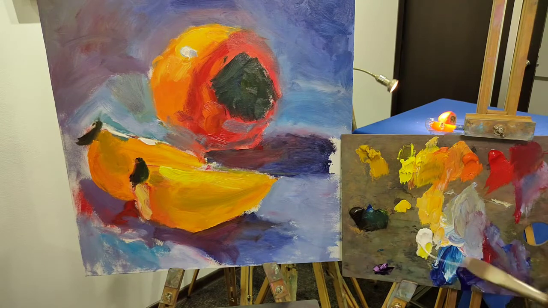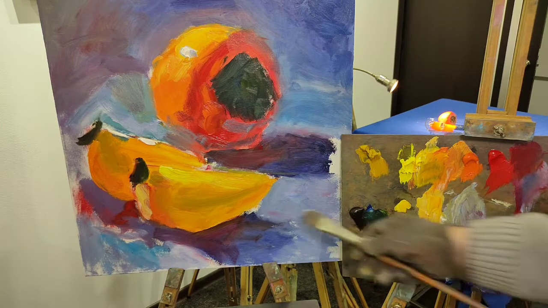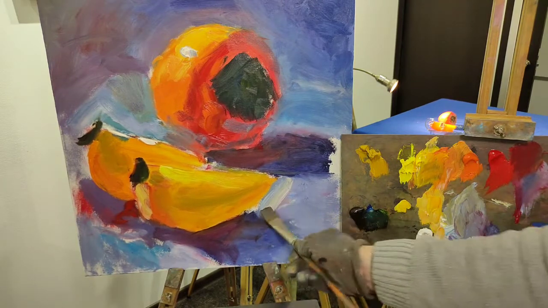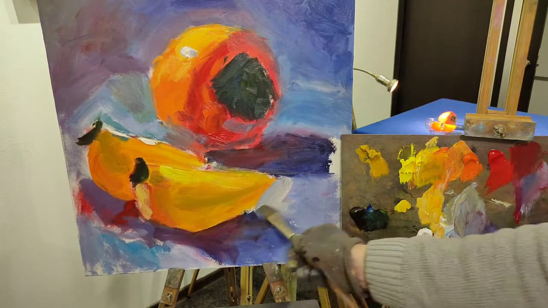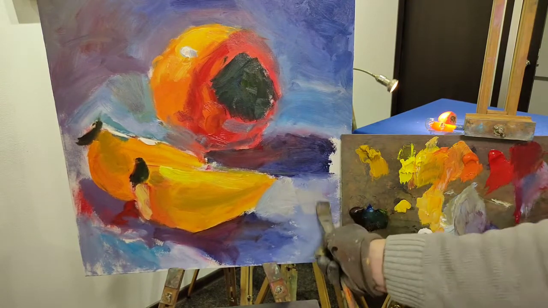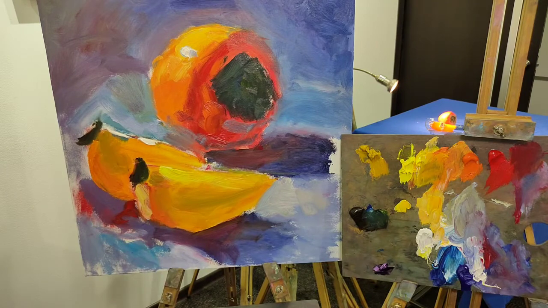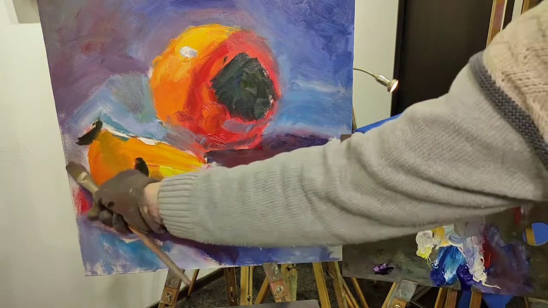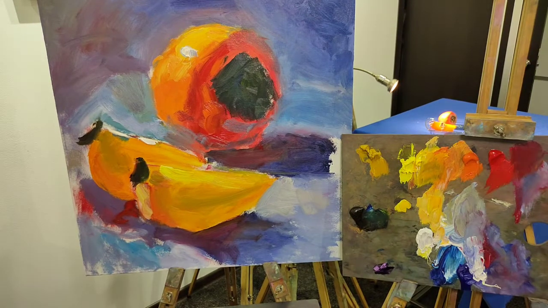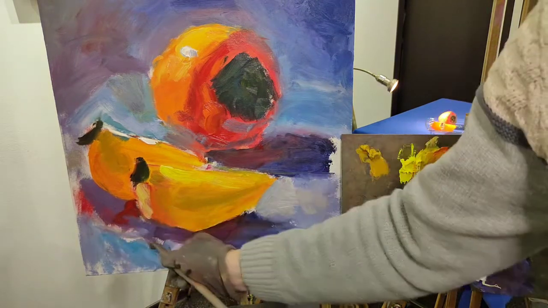And again, we can work further on the drapery. We can indicate the strongest light here. As you see, I leave it just very light, very strong. Now we need to show the plate itself, and also the fact that it's made of glass.